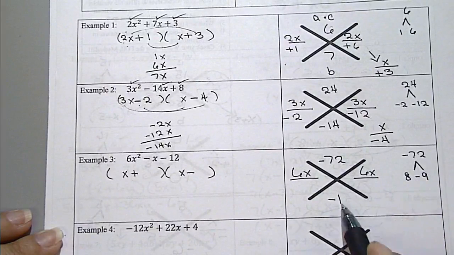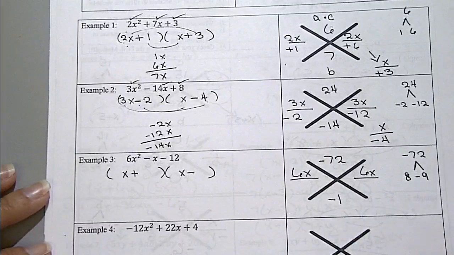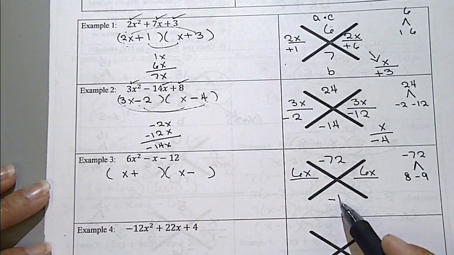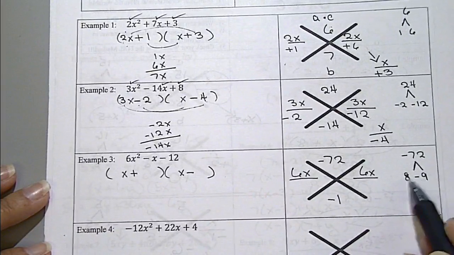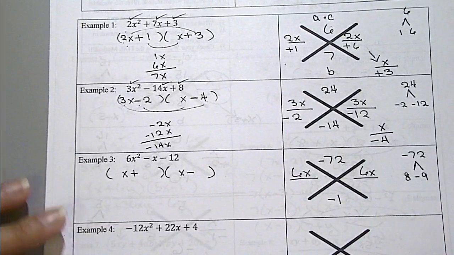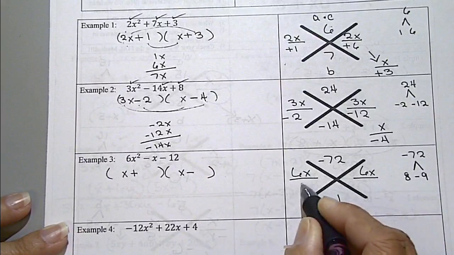I know I need factors that are next to each other. If it has to equal a 1 or a negative 1, those factors have to be right next to each other, right? Which one's negative? Well, my answer has to be negative, so the bigger one has to be negative. So if I combine 8 and negative 9, I'll get a negative 1. You good with that? So here's how I'm going to put them.